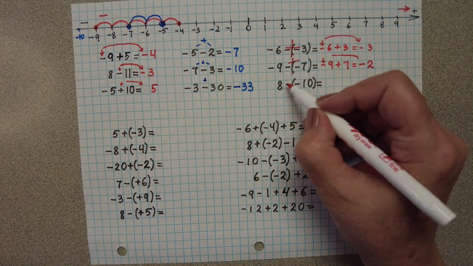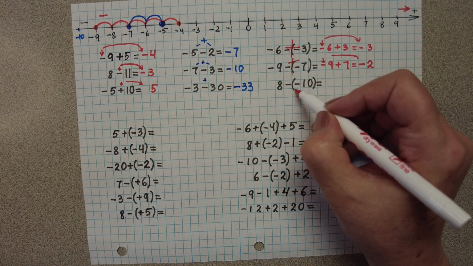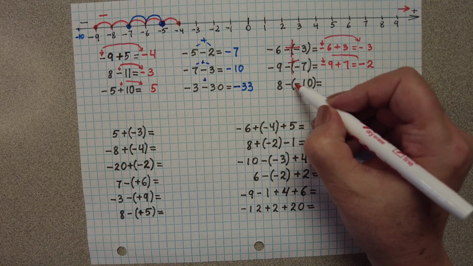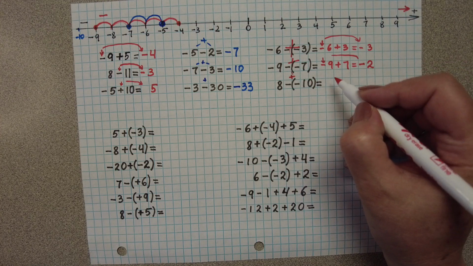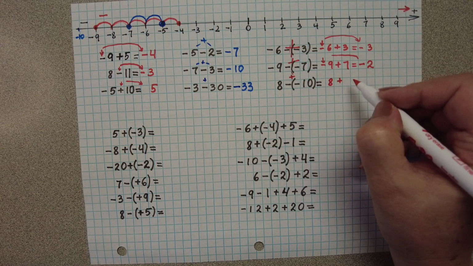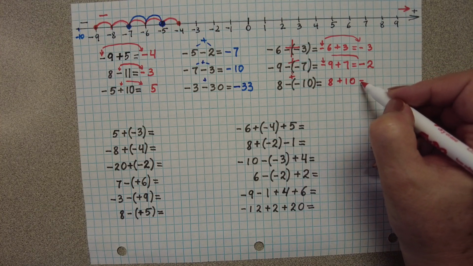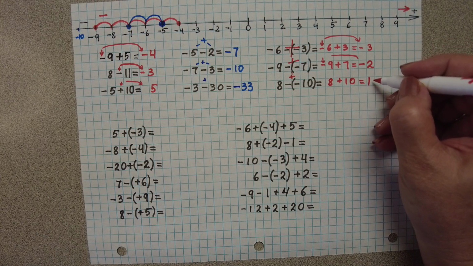Next one. We already know minus, parenthesis, minus becomes plus. 8 plus 10. Easy. Equals 18.